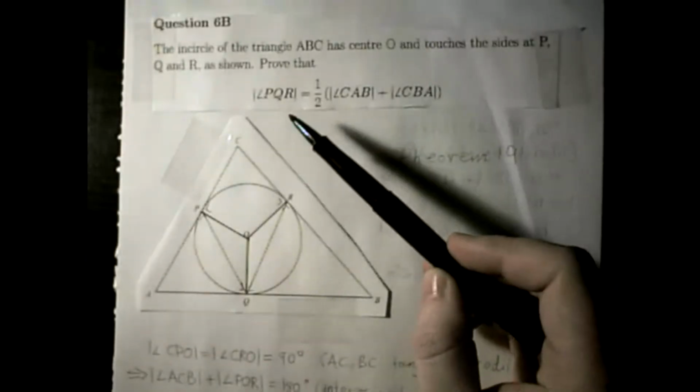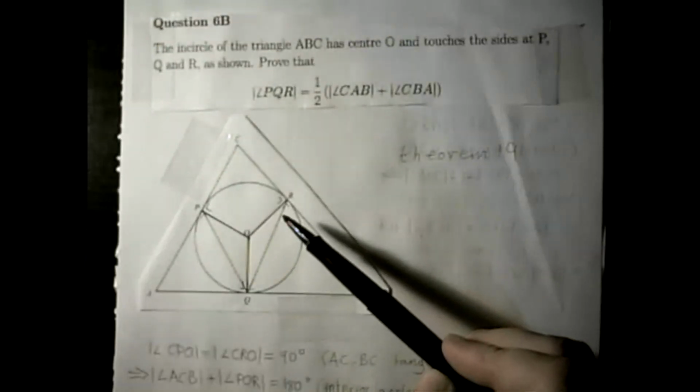In question 6b then you're given this diagram here, which is a triangle and the incircle of that triangle, and you're asked to prove that this angle PQR, that is PQR, is equal to a half times CAB, which is this angle, plus CBA, which is this angle.